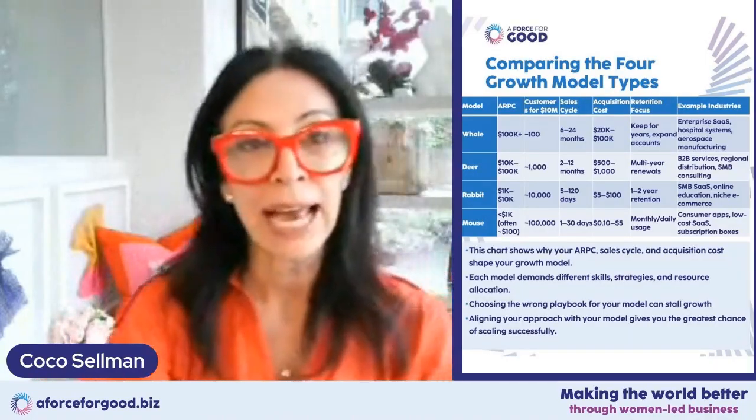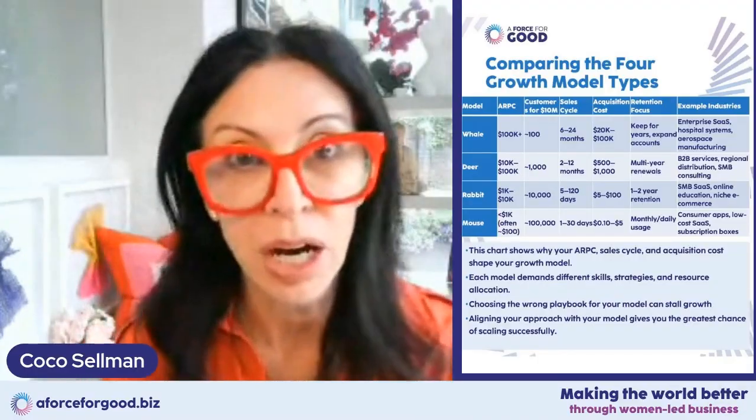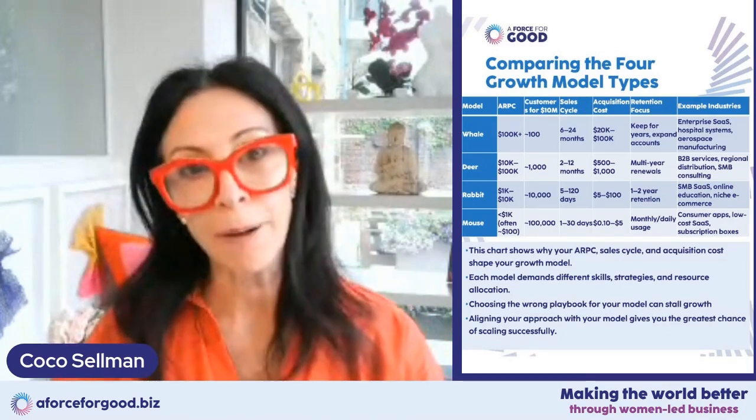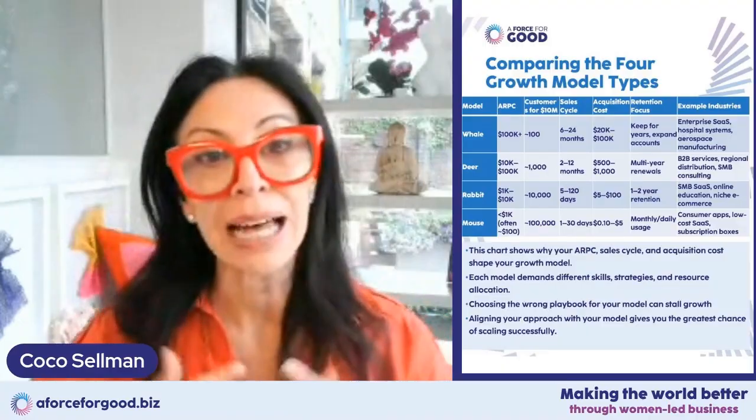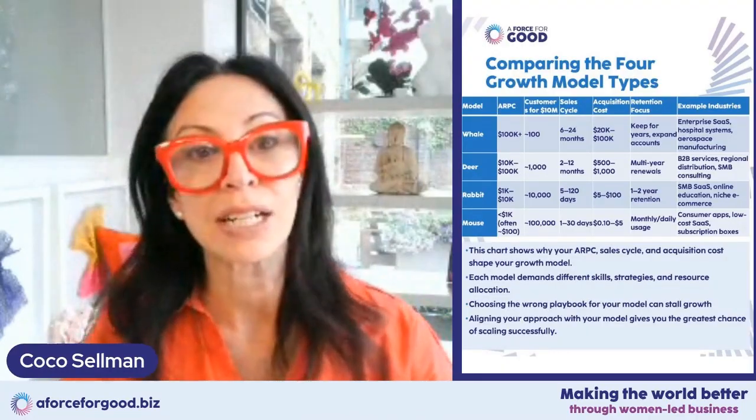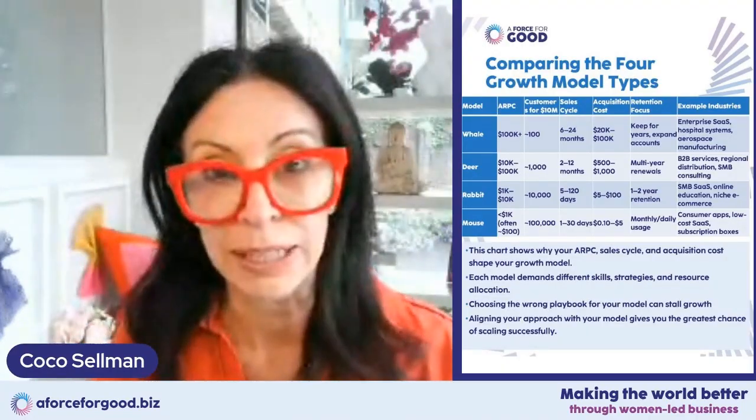Here is a summary of growth model types: whale, deer, rabbit, and mouse. The average revenue per customer, number of customers to hit 10 million, sales cycle, acquisition cost, retention focus, and example industries. Pull in and figure out your type. Each model demands different skills, strategies, and resource allocations. Choosing the wrong playbook for your model can stall growth or put you in the red. Aligning your approach with your model gives you the greatest chance of scaling successfully.